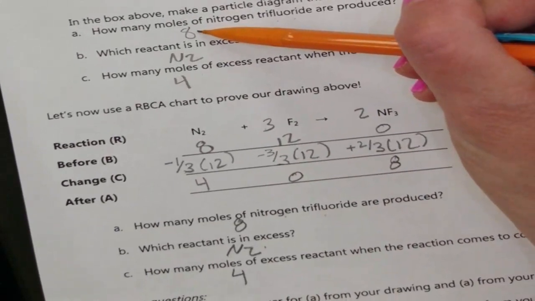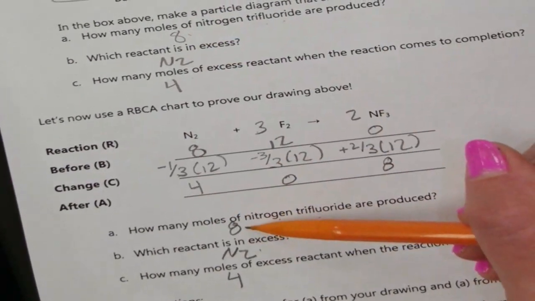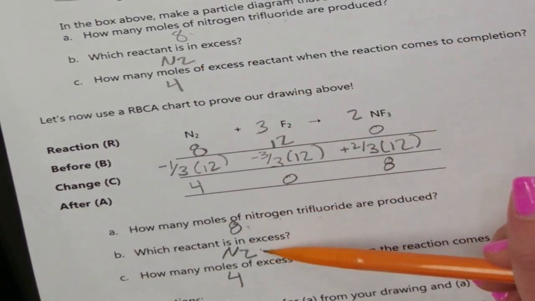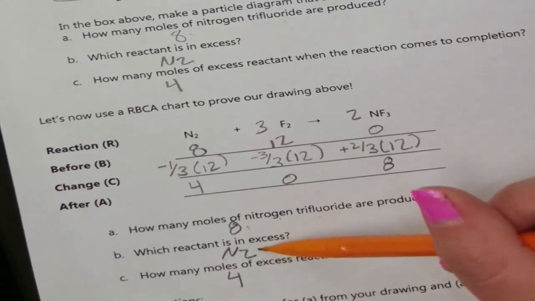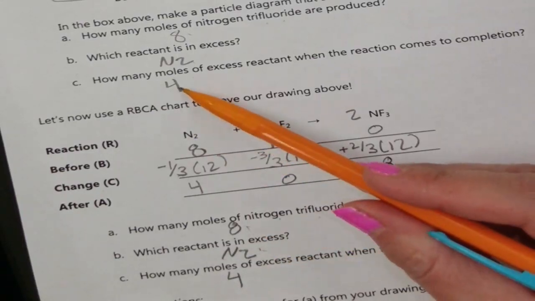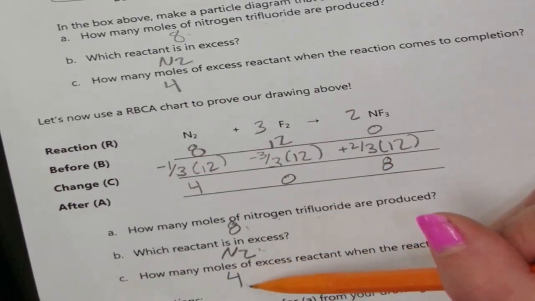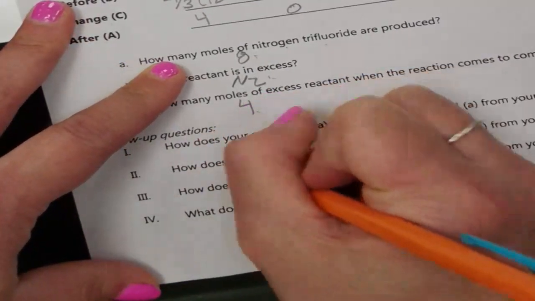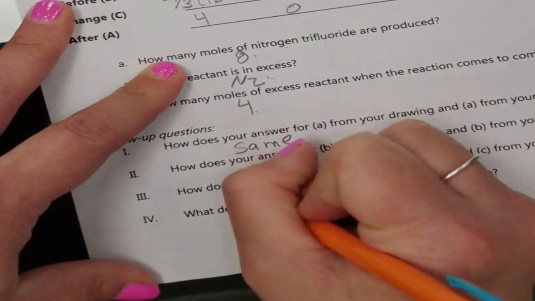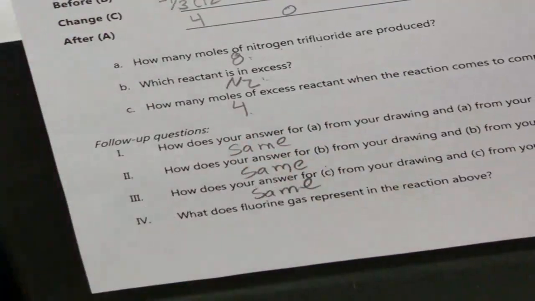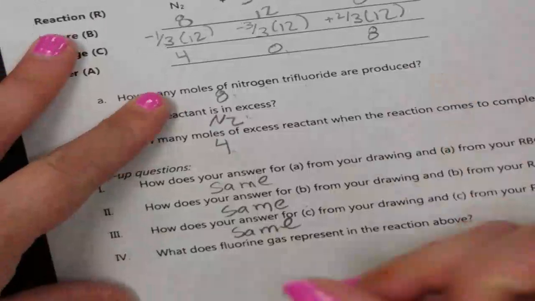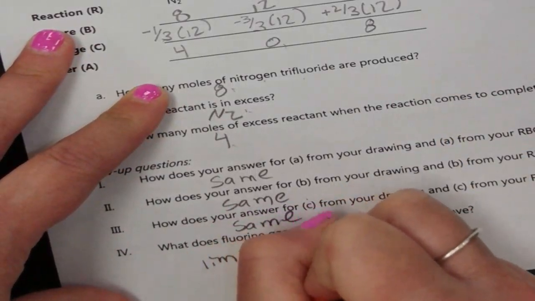So let's look again and compare our same follow-up questions. A in our particle diagram versus our Rebecca chart are both 8. Nitrogen is the excess regardless of whether we do a particle diagram or a Rebecca chart. And we had the same amount of nitrogen left over in each. All right, so we had the same answer for all 3, A, B, and C. What does fluorine gas represent? So fluorine gas got used up, so that is our limiting reactant.